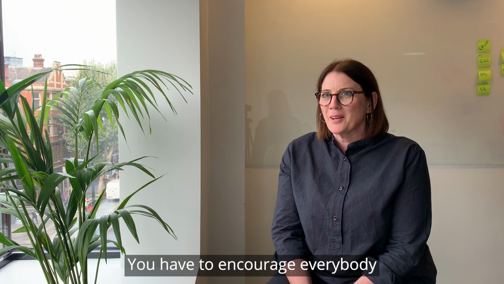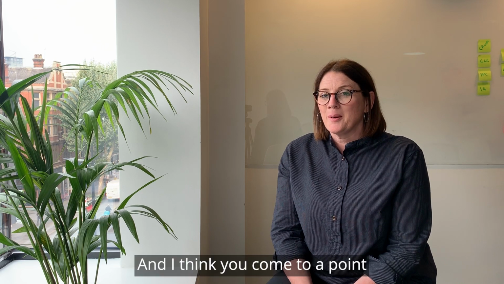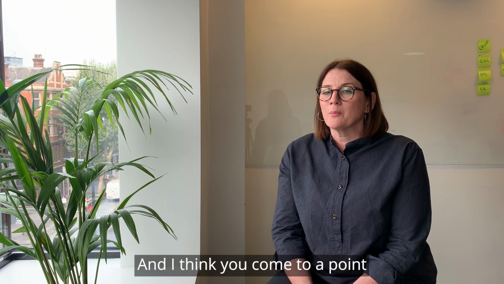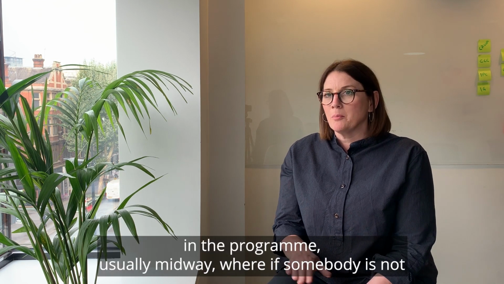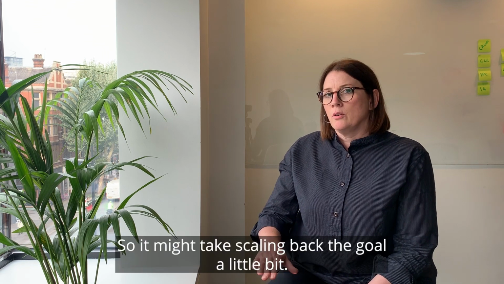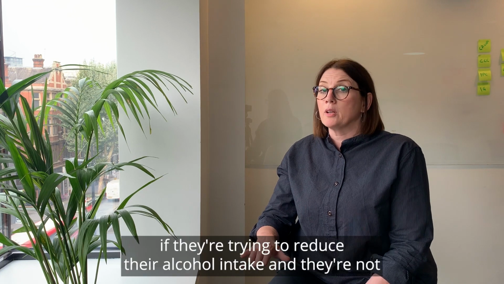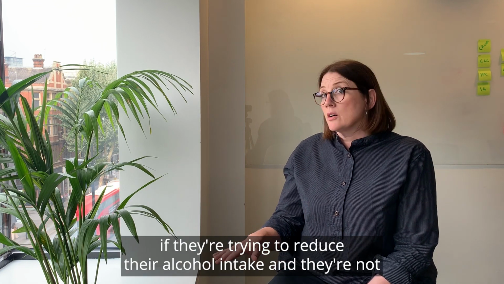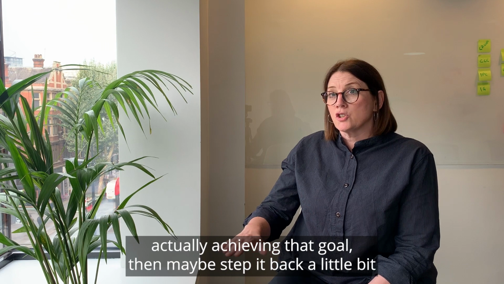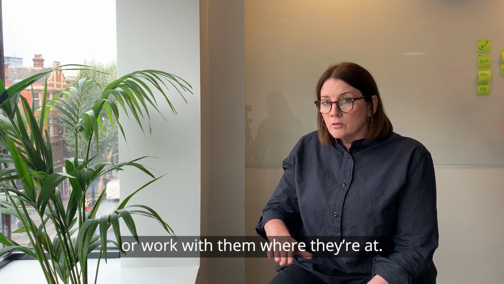You have to encourage everybody quite a lot to keep them engaged. I think you come to a point in the programme, usually midway, where if somebody's not keeping up with the goal, then they might start to drop off. So it might take scaling back the goal a little bit. For example, if they're trying to reduce their alcohol intake and they're not actually achieving their goal, then maybe step it back a little bit, or work with them where they're at.